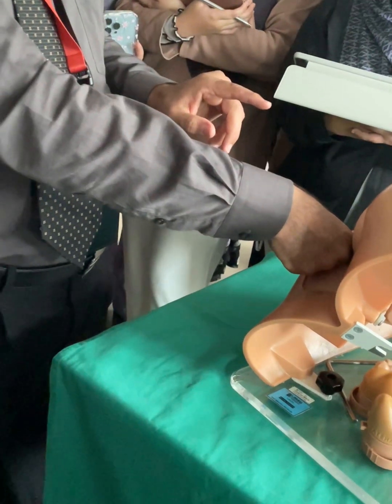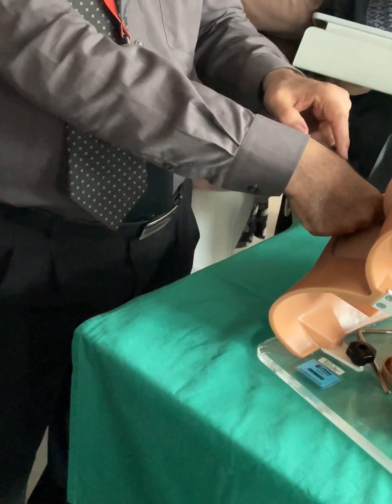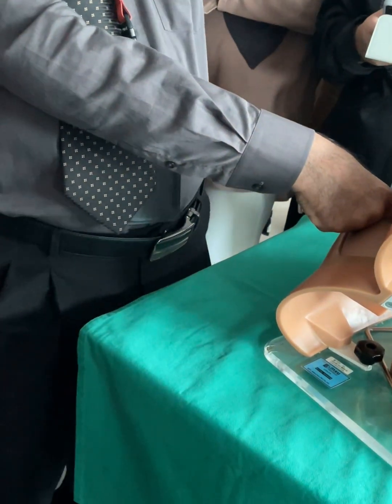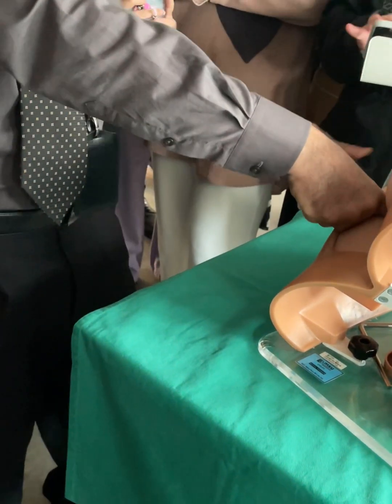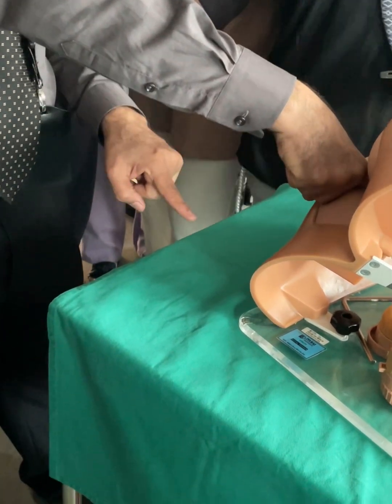How to describe the site of the mass, as usual? According to the clock. Yes, you have to imagine the patient in lithotomy position. So I feel the mass here. Which clock? Here is the mass. I feel the mass. Which clock?